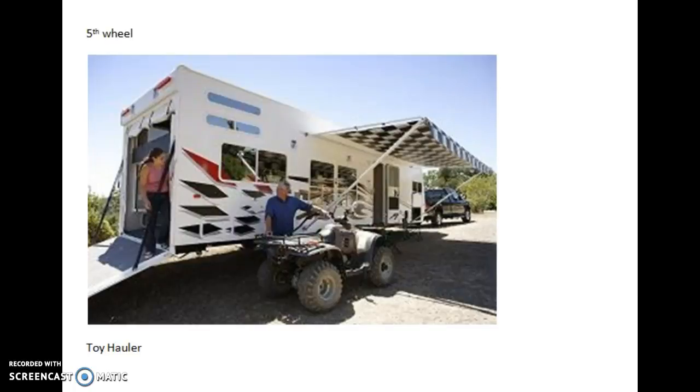So what characterizes a toy hauler is just that it has this drop down back that turns into a ramp and you can drive your toys up on there. You can put motorcycles in there, you can put ATVs in there, you can put small cars in there. So go-karts, golf carts, things like that can be driven up into this back garage area of a toy hauler. Typically they have a bed that's suspended up here in the top, and when you pull all your toys out you can lower that bed down and this turns into a sleeping space.